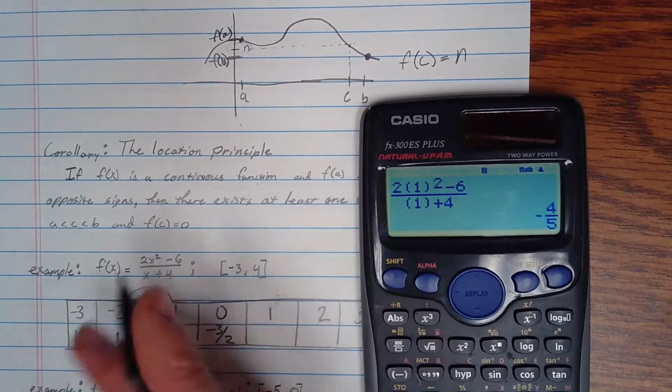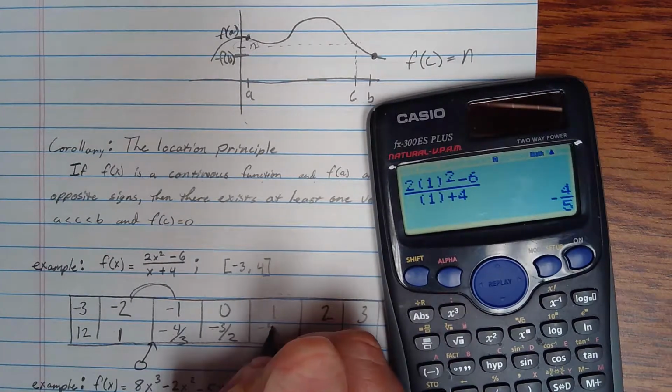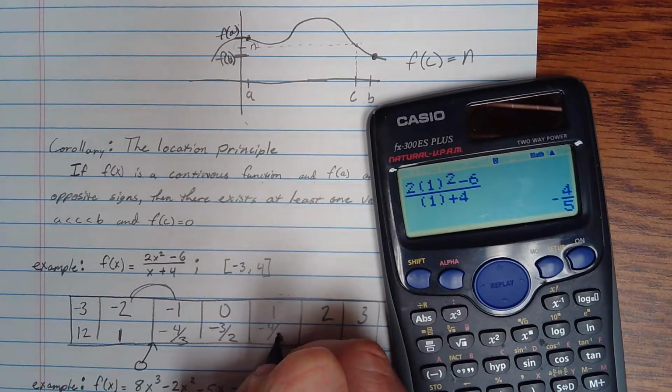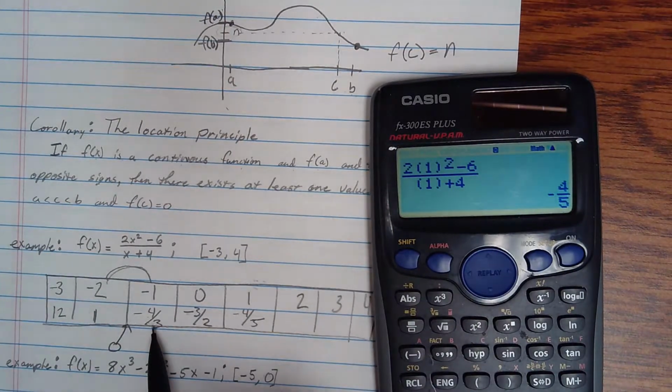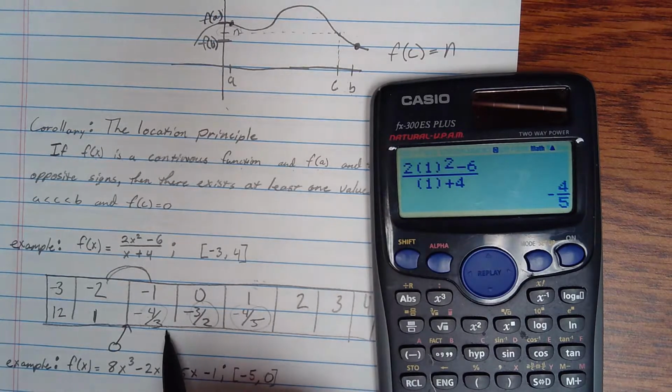And -4/5. Now this one was -1 1/3, and then this is -1 1/2, and so this went a little bit more negative. Now I'm less than 1, so this is kind of curving like this. Do you see how that's kind of curving up on me?